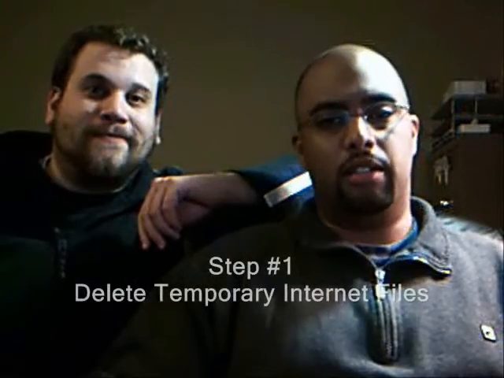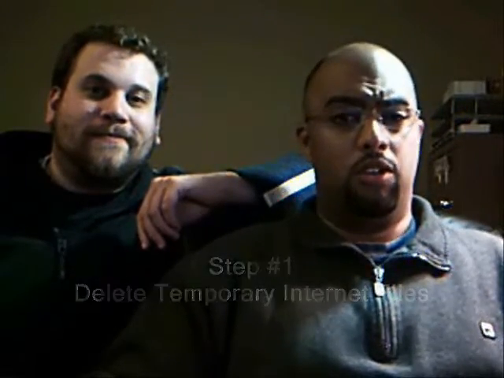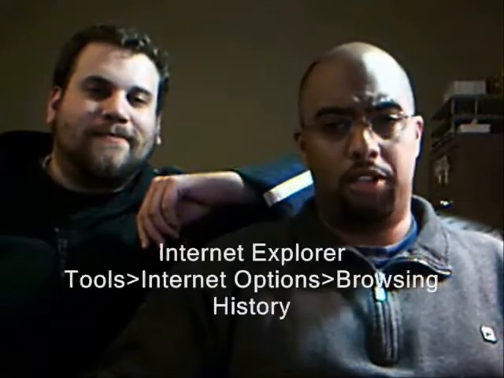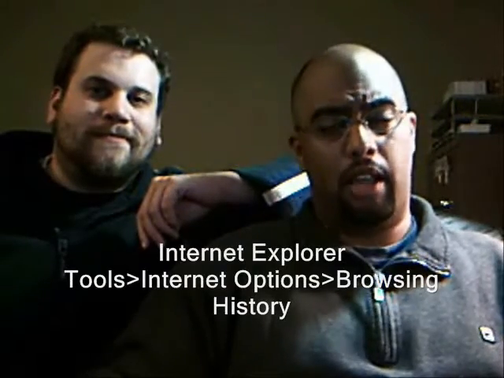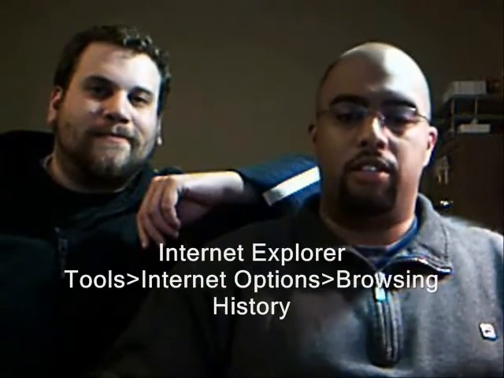Step number 1 is to delete your temporary internet files. You can get to this by going to Internet Explorer, Tools, and selecting Internet Options, and then selecting to delete temporary internet files. Right. Deleting temporary internet files will increase your browser's performance.